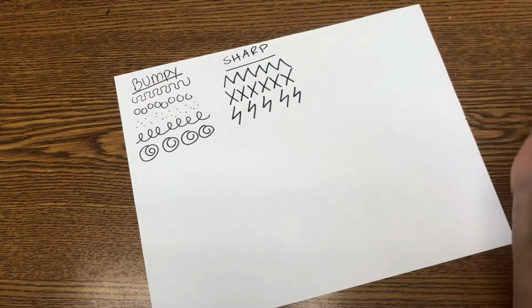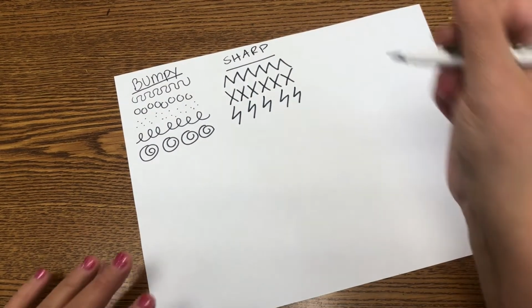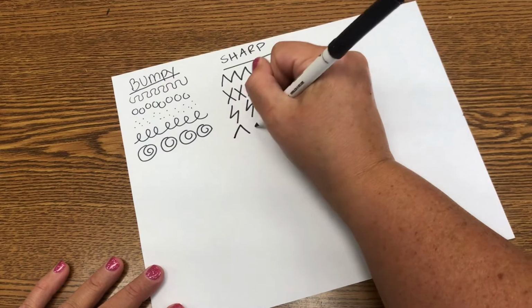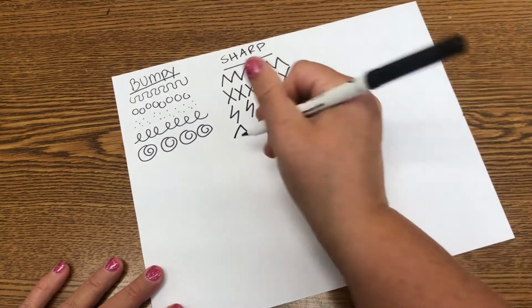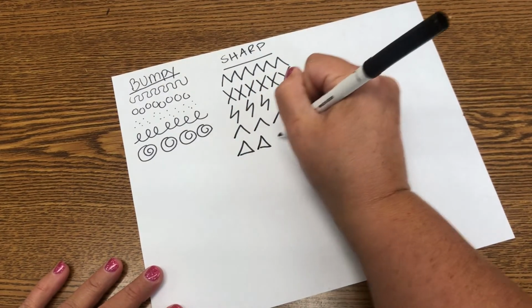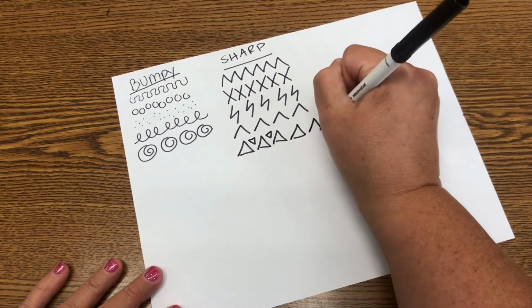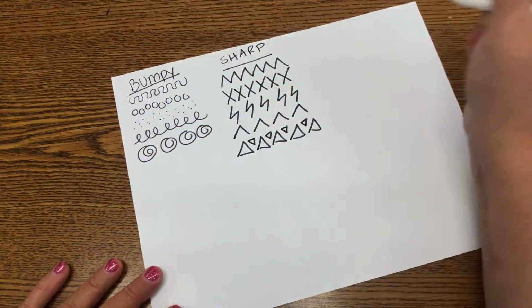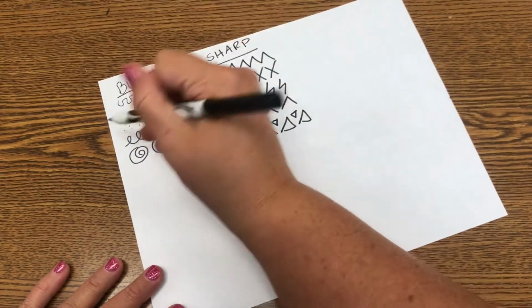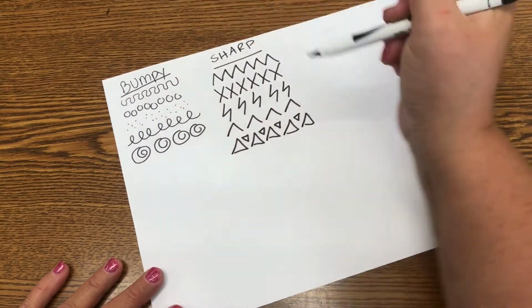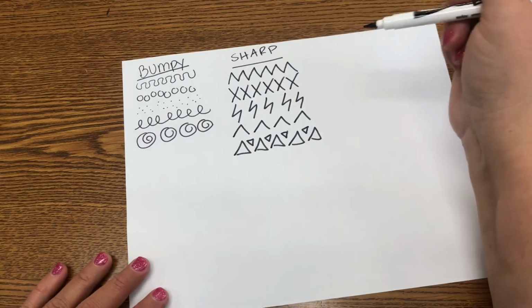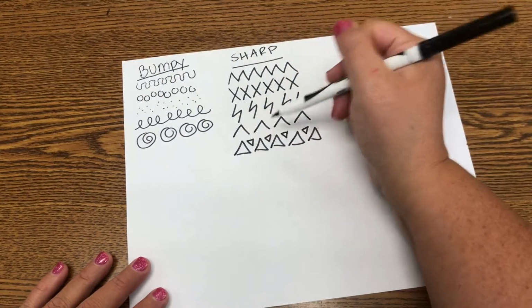Basically anything that is going to have angles or points. So this, triangles. Ooh, look, we could even add one upside down here. That's kind of fun. Okay, so you kind of get the idea. So bumpy's gonna have smooth, rounded edges. Sharp is going to have pointy, more angles.